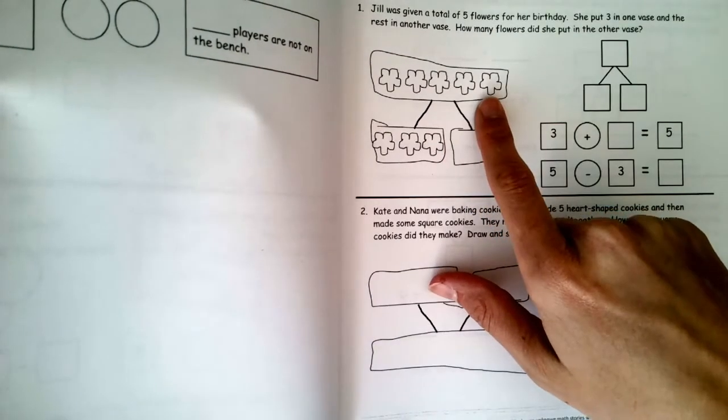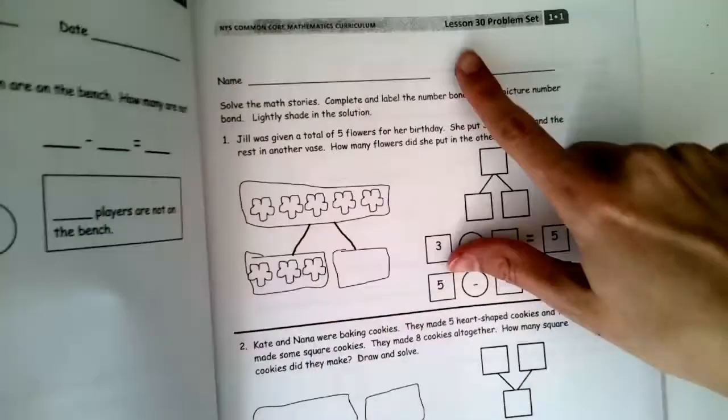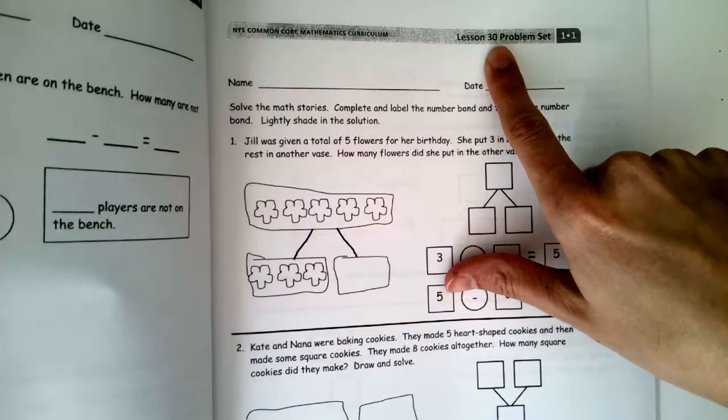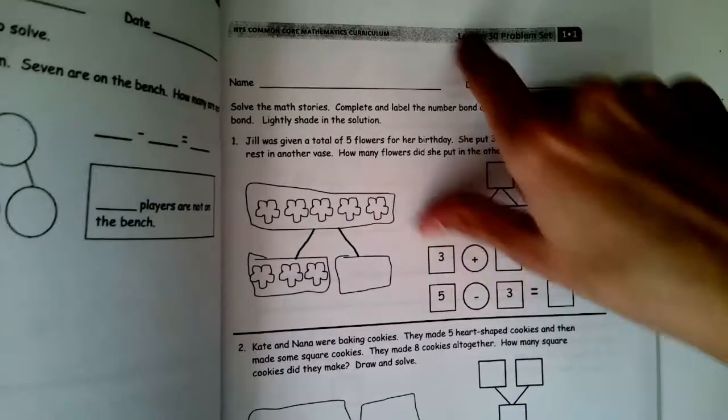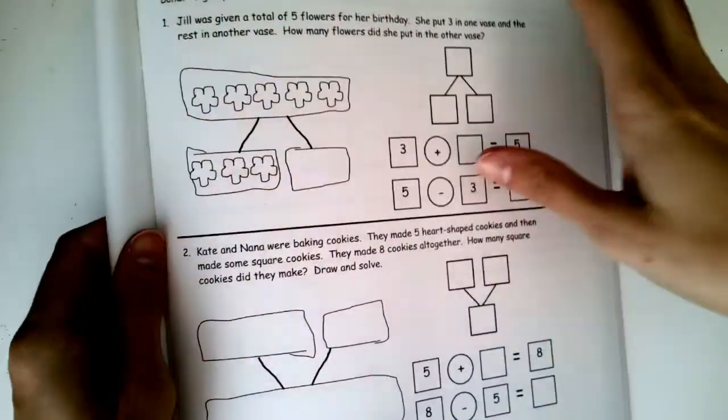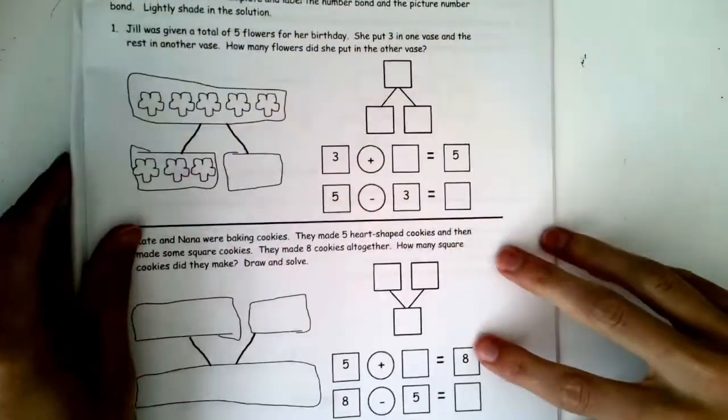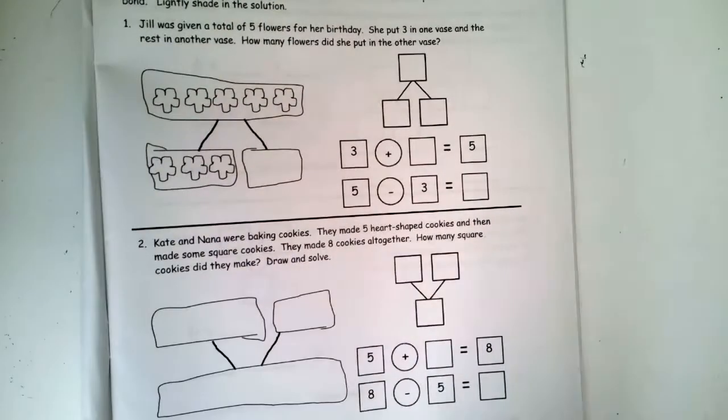We're going to keep going until we see these little flower type things. At the top it'll say Lesson 30 problem set. Make sure you have Lesson 30 problem set. You'll see they already have some of the many things we have already worked on. You see a picture number bond that those flowers are in. You see a regular number bond that we're going to have to label. And you see number sentences that we're going to have to finish.